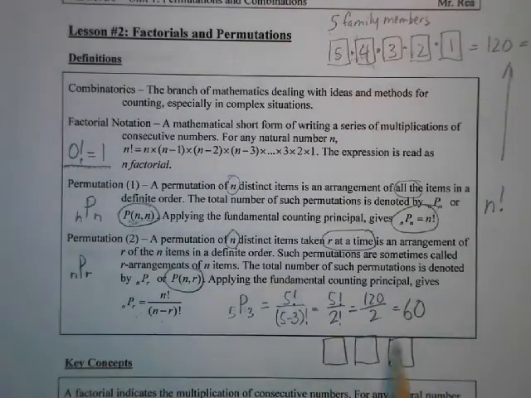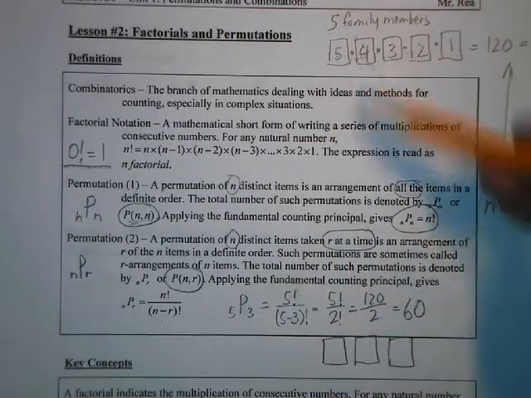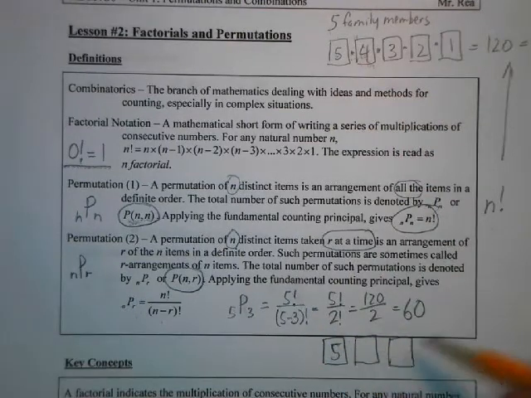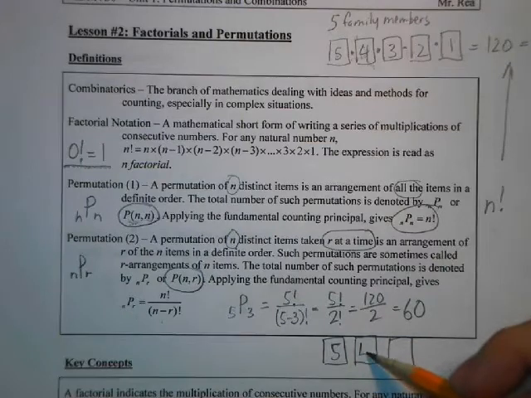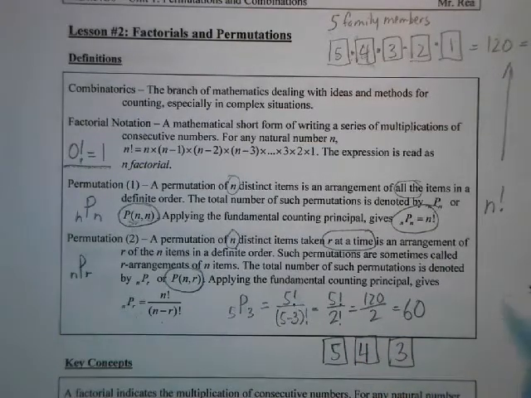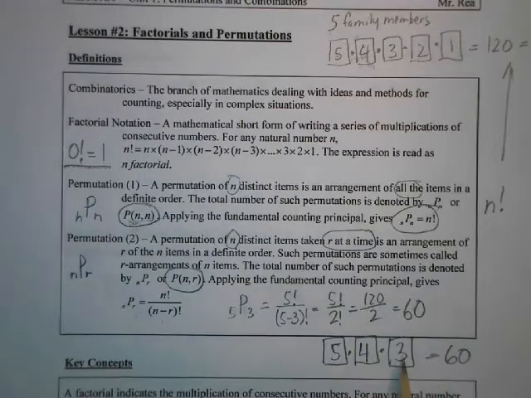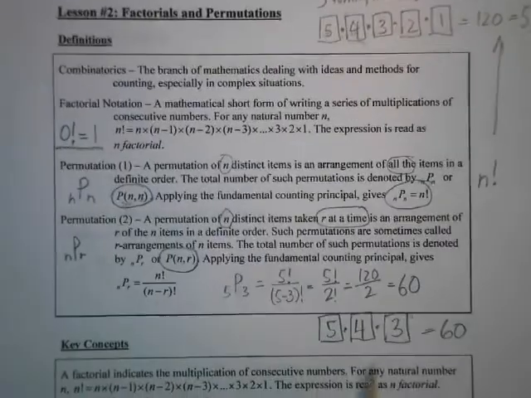So how many people could I put in the first spot? Well, I still have 5 family members I can choose for the first spot, and taking that person out, I now have 4 for the second spot, and taking that person out, I have 3 for the third spot. So using the product of those 3 choices, it's 5 times 4 times 3, which is equal to 60, the same number we got up here.